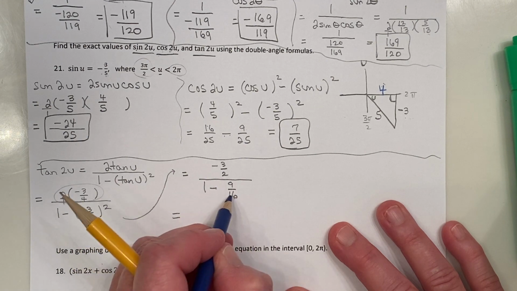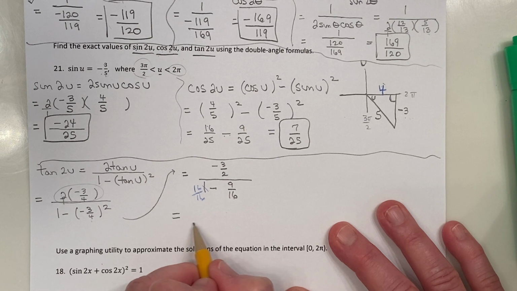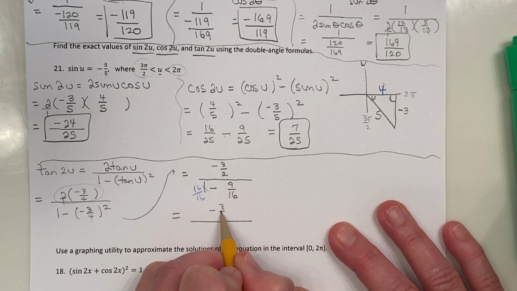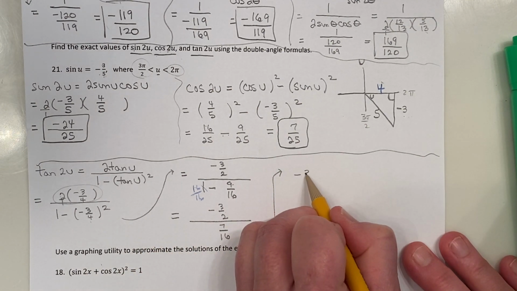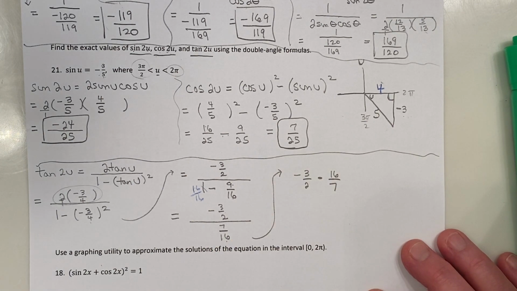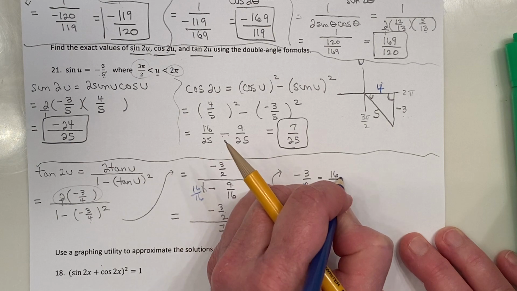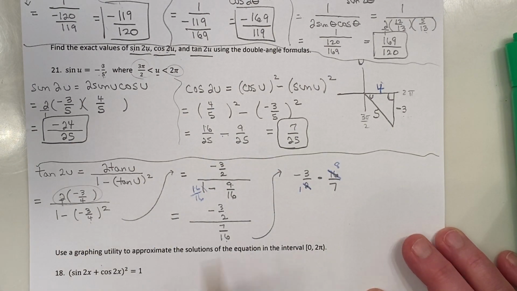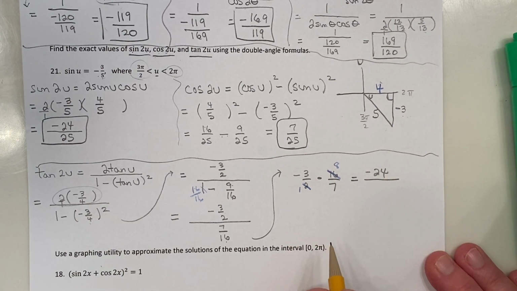Let's clean up the denominator. Let's get 16 over 16 to be equivalent to 1. So 16 minus 9 is 7, and put that over 16. So we're going to have negative 3/2 times 16 over 7. You can go ahead and multiply the tops and bottoms together, but I see that to make the number smaller, 2 divides into 2 once, and 2 goes in there 8 times. So I won't have to reduce at the end. So I end up with negative 24 over 7.